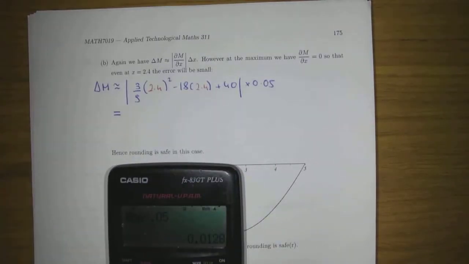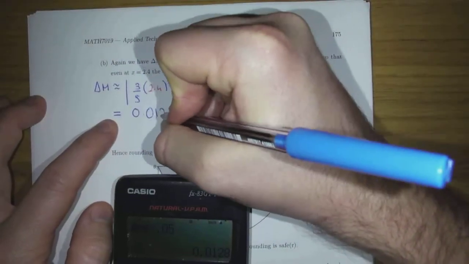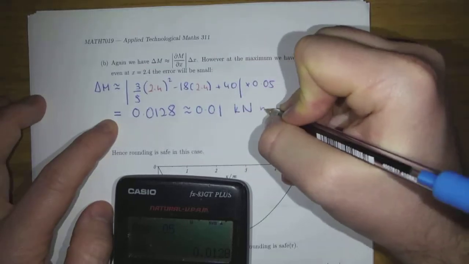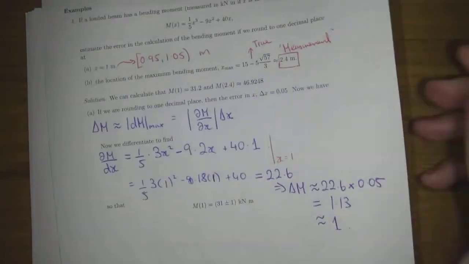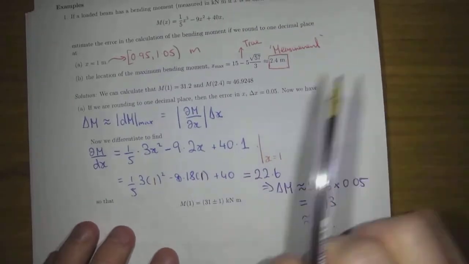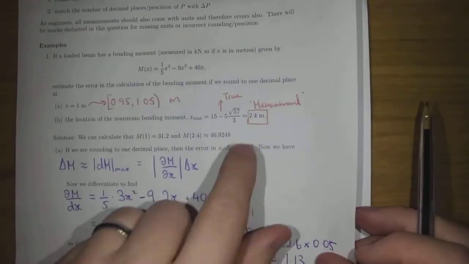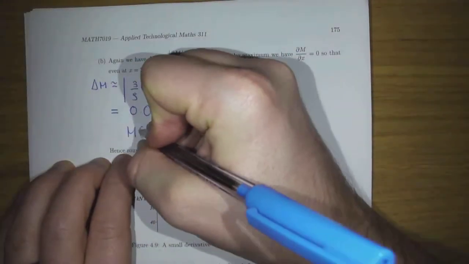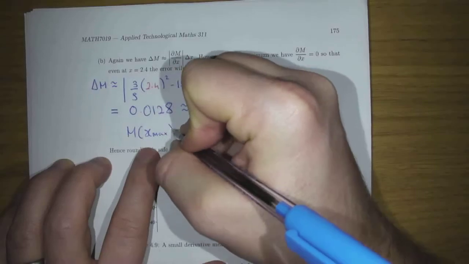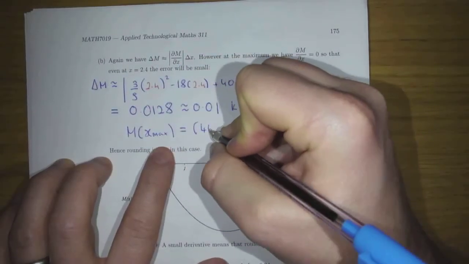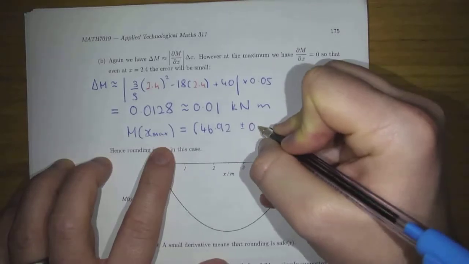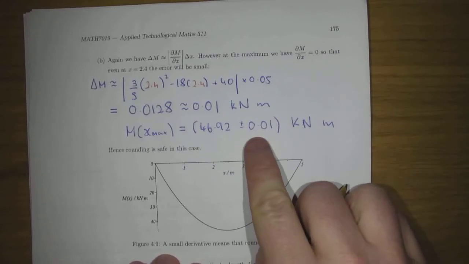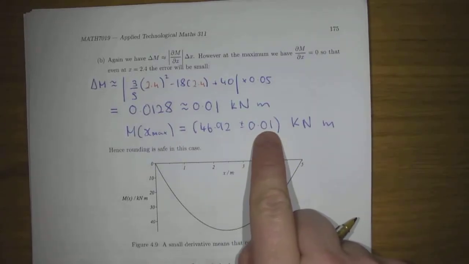Look at this small number we're getting. 0.0128, which is approximately 0.01 kilonewton meters. And so we round this to the same precision, the nearest two decimal places, 46.92. So you can see that at the maximum, the rounding error is tiny.